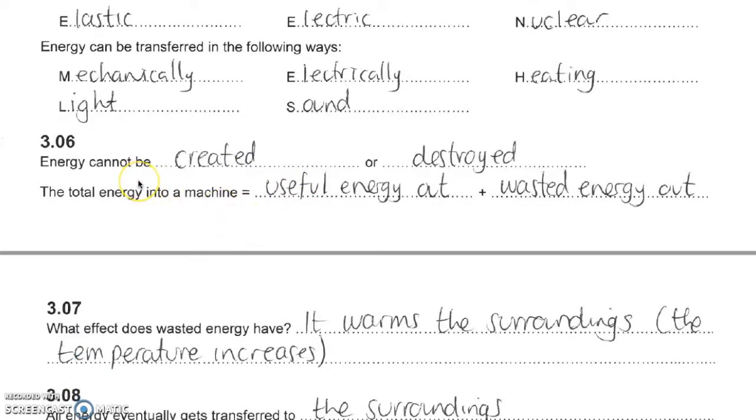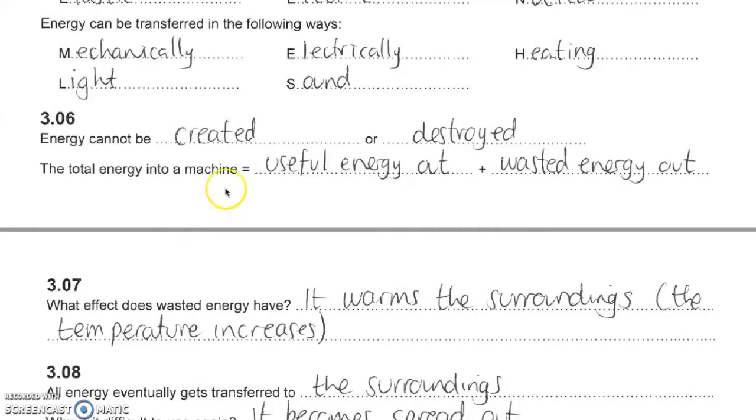So, simple law of conservation: energy cannot be created or destroyed, as I've said before. Okay, so in terms of the Sankey diagrams, just ensure that you're always confident with this point, that we cannot get any energy wasted that is unaccounted for.